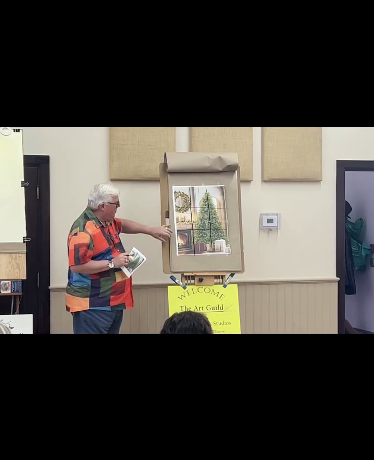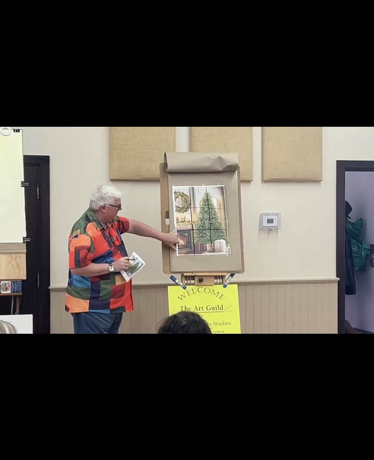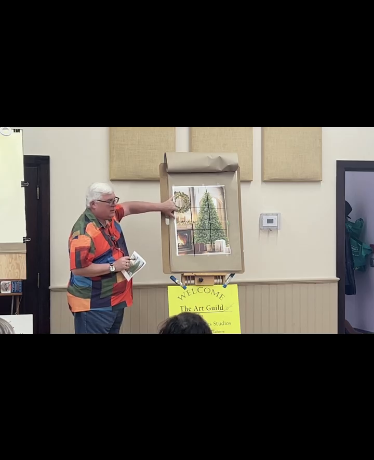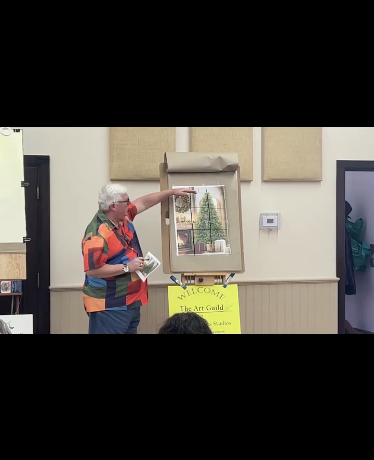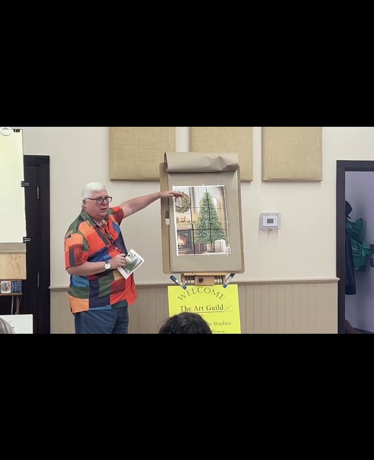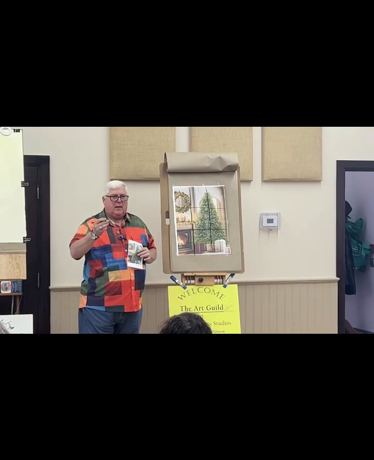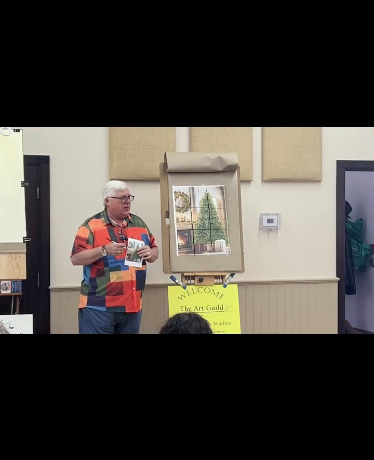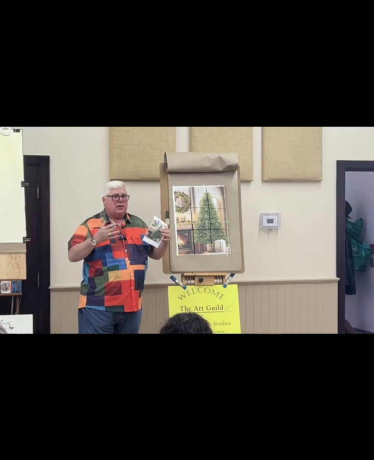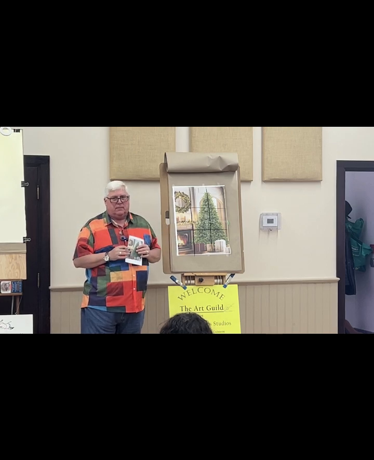No. So this distance is equal to this distance, right? Which is also equal to the top of the tree. So I chose something in the picture as my measuring stick, the thing that I want to measure with so that things feel in proportion.